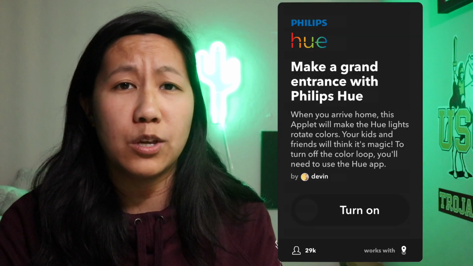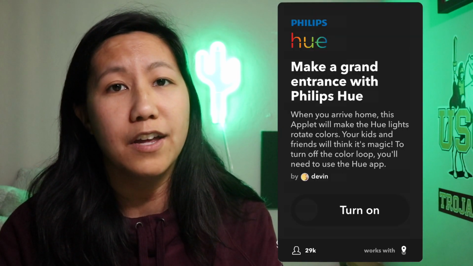So a popular one that I've seen in the Discover tab is, say, once you get home, you want your lights to turn on. So you can tie your Philips Hue or whatever smart light you may have to automatically turn on once you reach home. So it saves you from having to stumble in the dark to try and find the light switch.